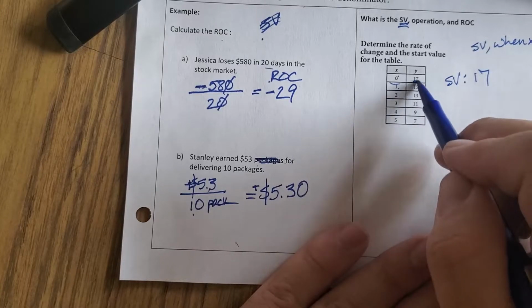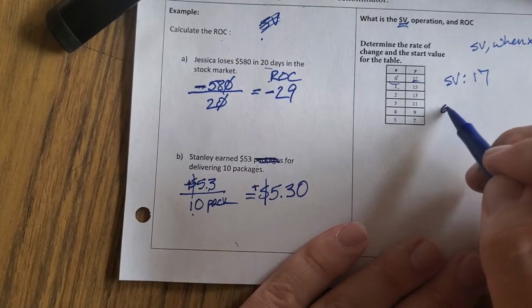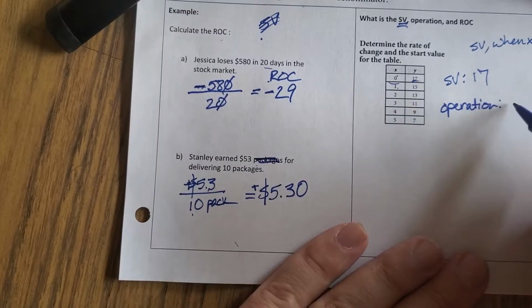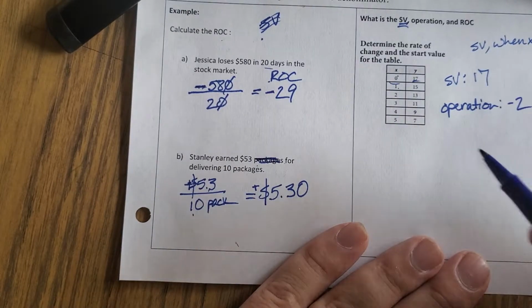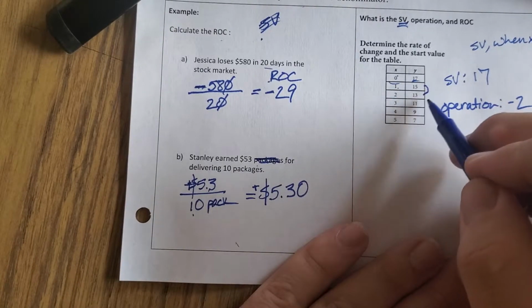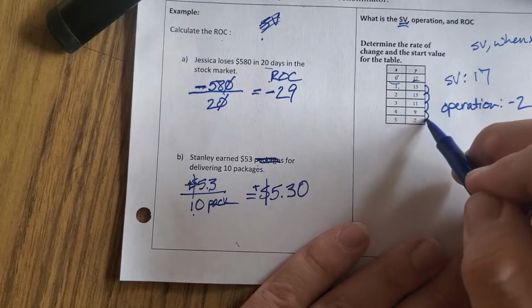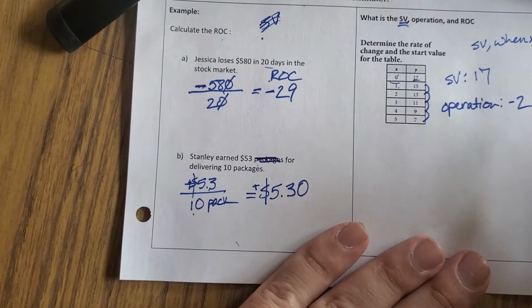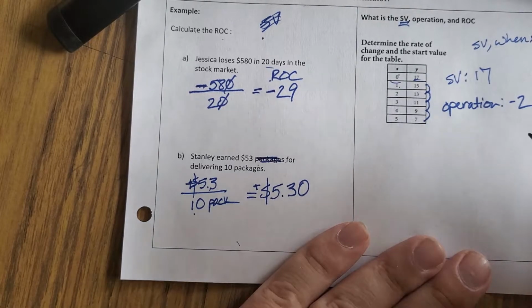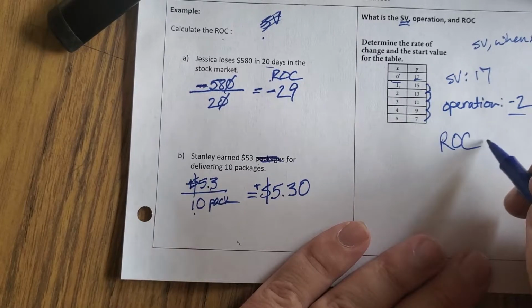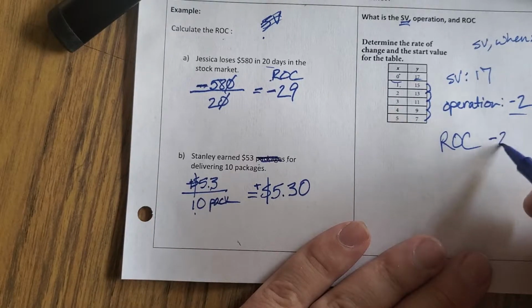From 0 to 1, we're going down 2. So the operation is in the negative direction, negative 2. Negative 2, negative 2, negative 2, negative 2, negative 2. So that's pretty easy. You were doing that in the homework last night. The rate of change, because we know the operation, is minus 2. Go and turn it over.